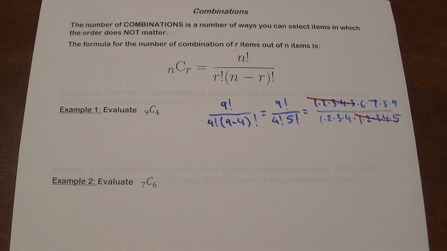Then you're going to get that product on top, 6 times 7 times 8 times 9, and you're going to divide it by the product of 1 times 2 times 3 times 4. This whole thing is going to give you 126.